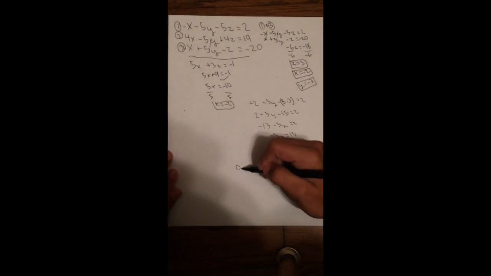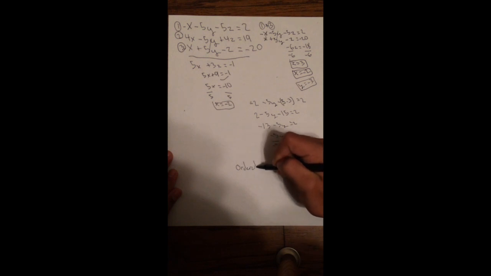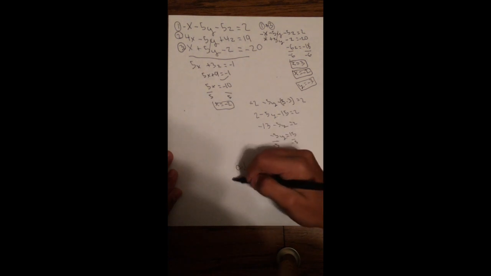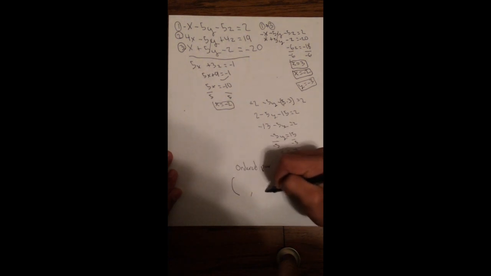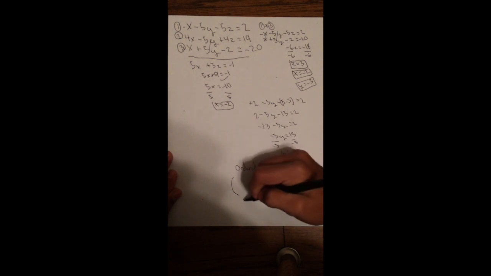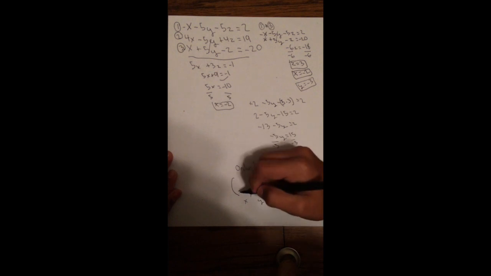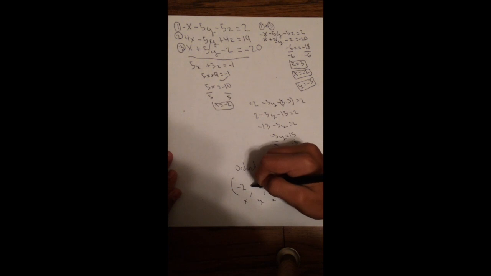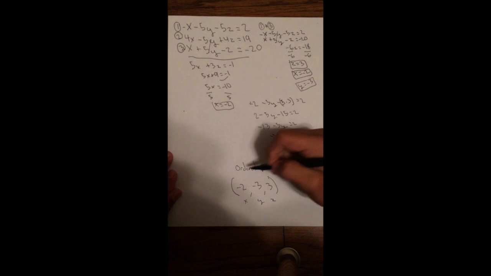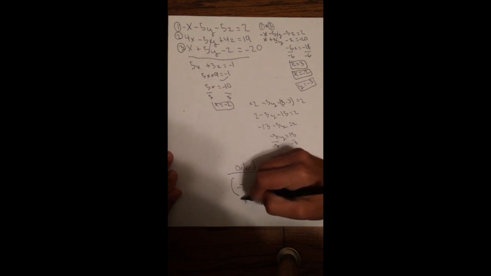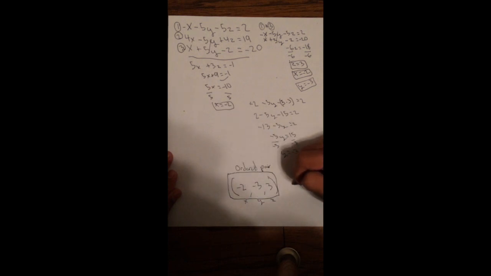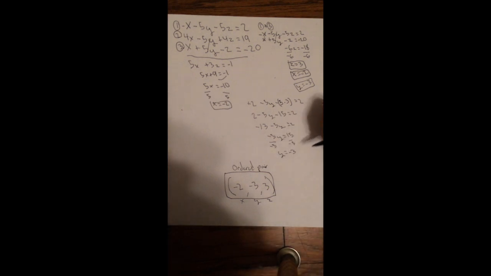So how do you write this answer? Well, we write it as an ordered triple, which looks just like how you would write x and y coordinates, except you have 3 coordinates, which are, in this case, x, y, and z. So you write them in alphabetical order. So first we have x, which is negative 2, y, which is negative 3, and z, which is 3. So this is our ordered triple, and that's how you write the answer.